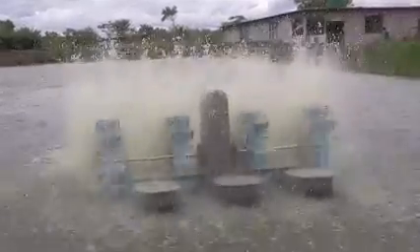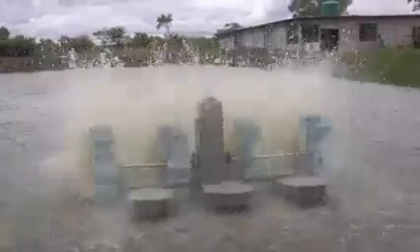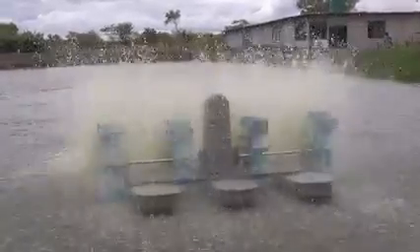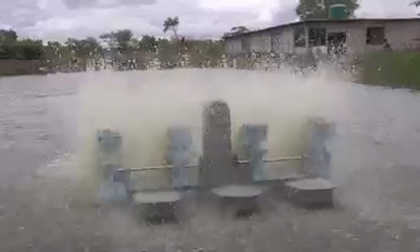So you need to make sure you have all those things before you start putting a lot of fish in your pond. After you stock, you then need to feed them to grow.